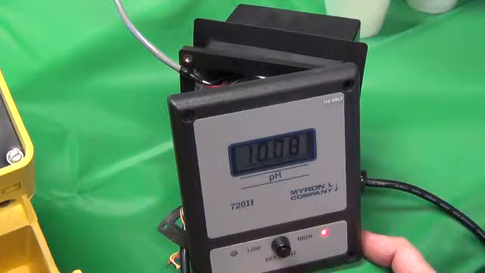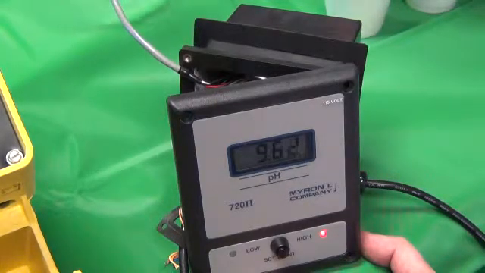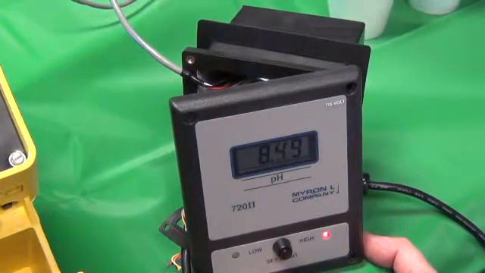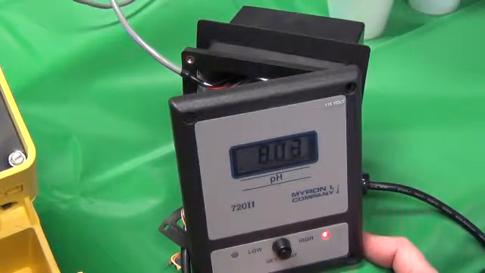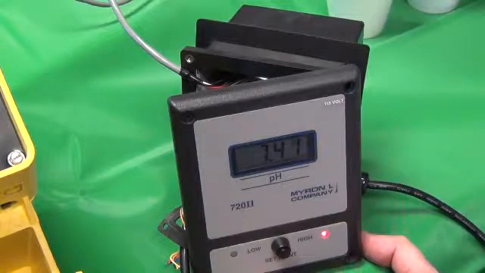As we pump acid from the LMI pump into the system, we will see a lowering in pH back down to 7. And in this case, the pump will slow down or be paced by the controller. And we can see the value of the pH on the Myron L controller settling back down toward a pH of 7.